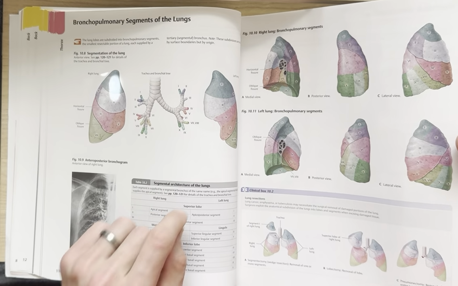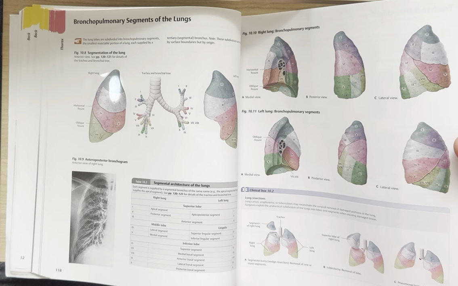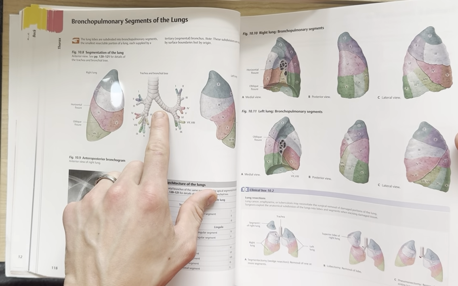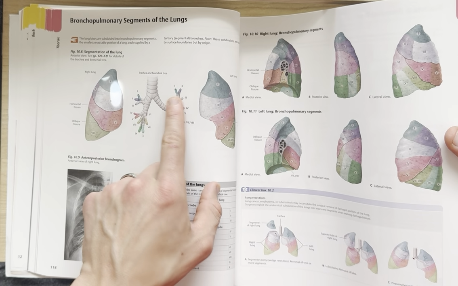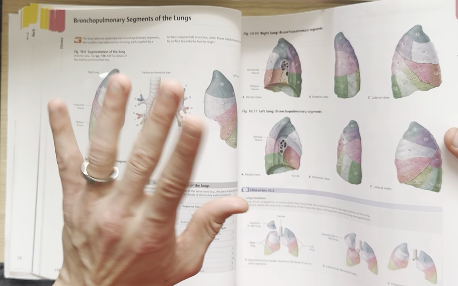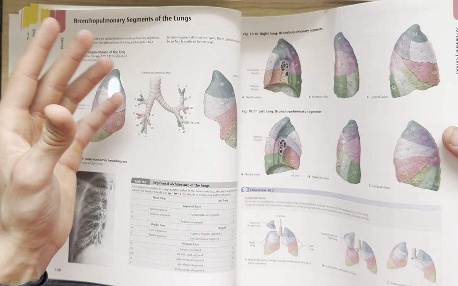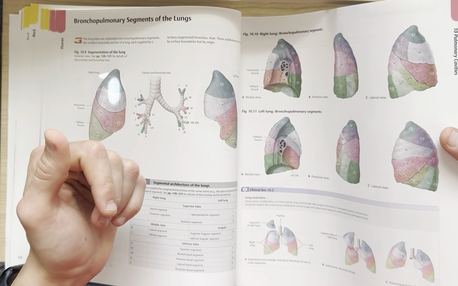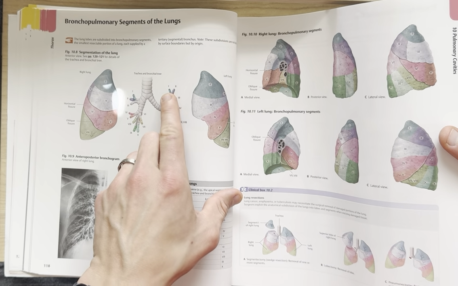Here we go. The bronchopulmonary segments. You can see them here, the different segments that supply or receive. The air exchange, the receiving of oxygen, takes place at these different levels.